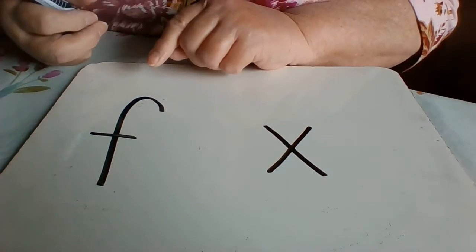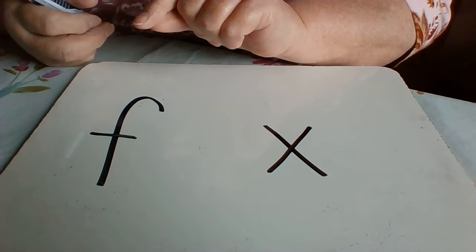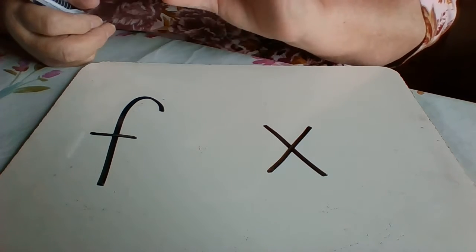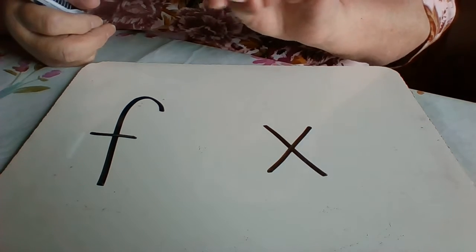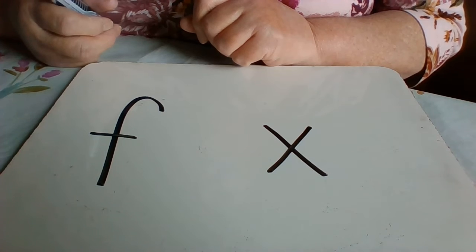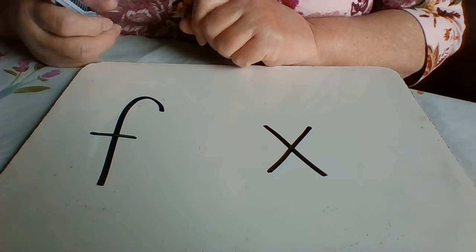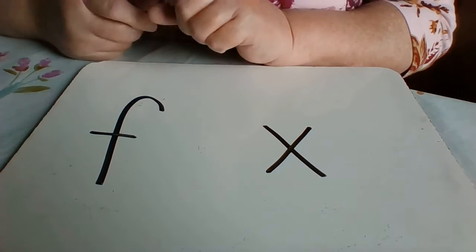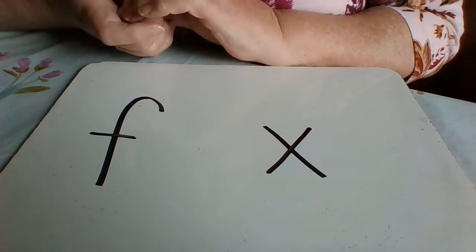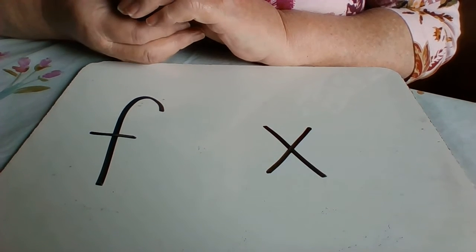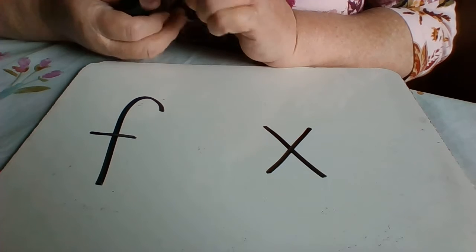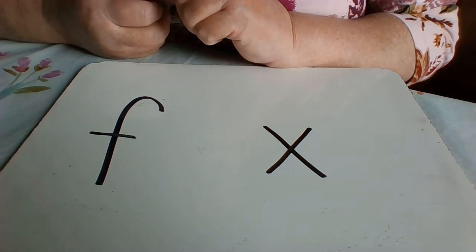All right, let's tap what we have. What kind of word is that? None, because we're missing the vowel. What vowel is missing if I want to write the word fox? Fox.